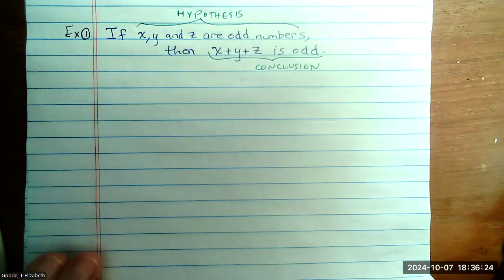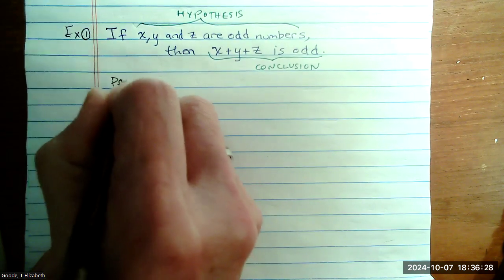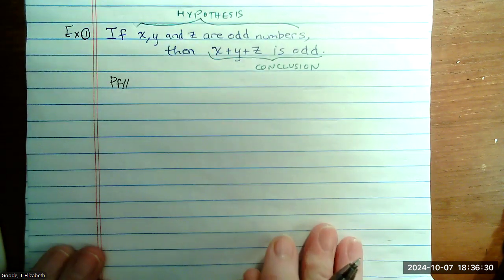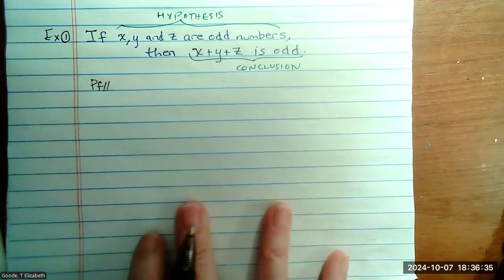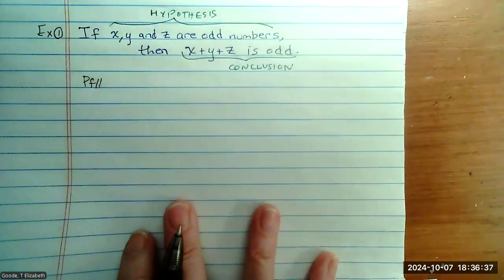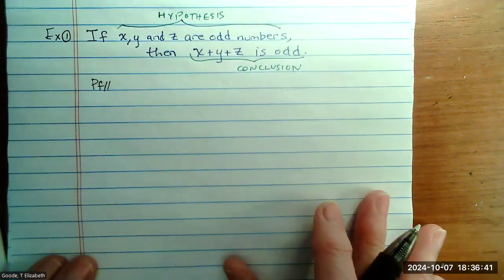So let's look at a proof. We're going to indicate where the proof starts, of course, and we're going to assume the hypothesis. So our first step here is just to go ahead and assume X, Y, and Z are odd. You can say integers if you like.